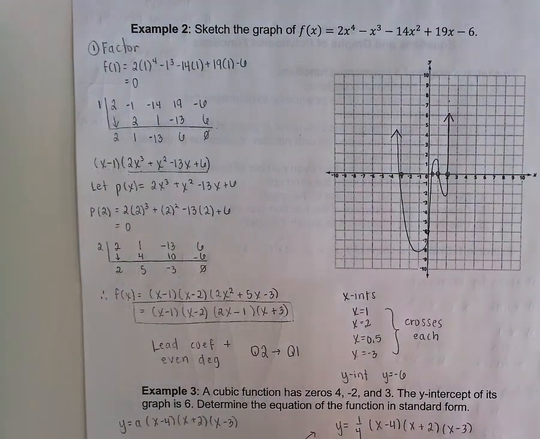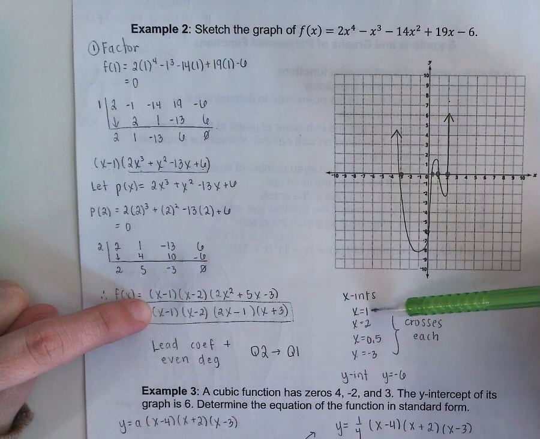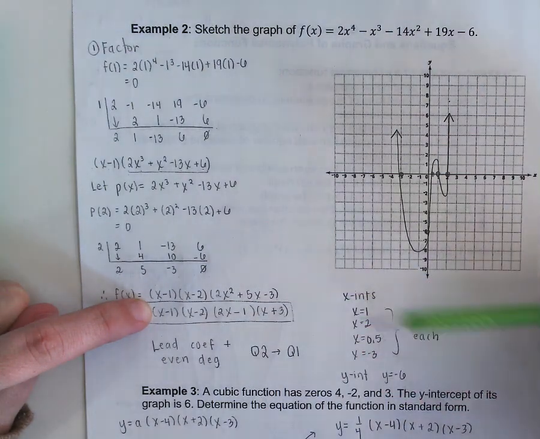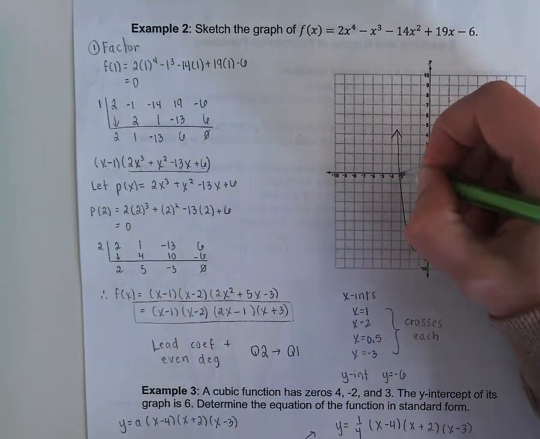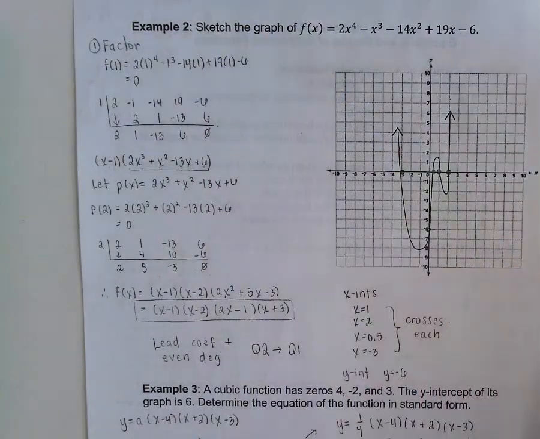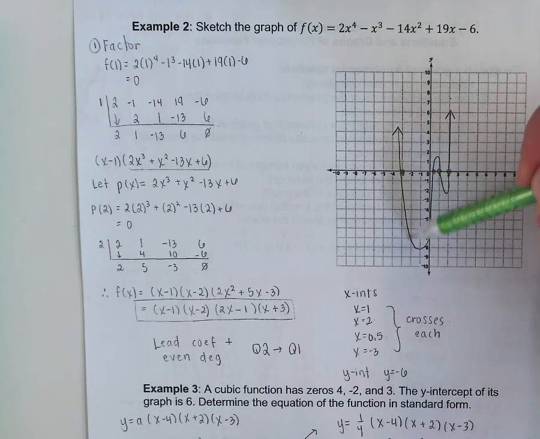So again, we know that my x-intercepts come from these factors. So x equals 1, x equals 2, x equals 1/2, and x equals -3. These all have a multiplicity of 1, meaning they all just cross through. It means your graph is going to approach it, cross through the intercept, and keep going.